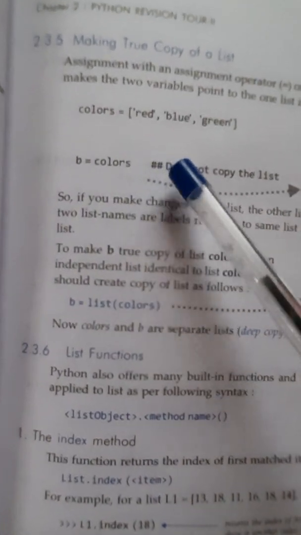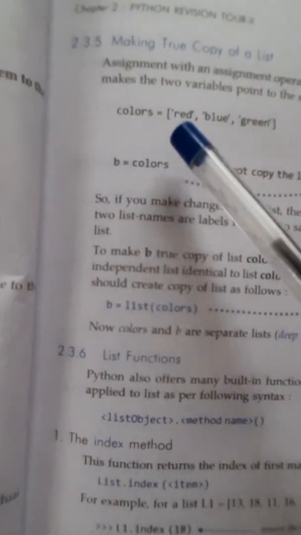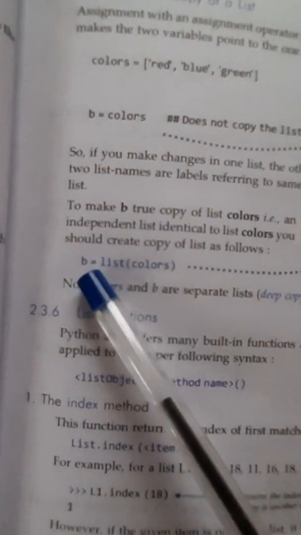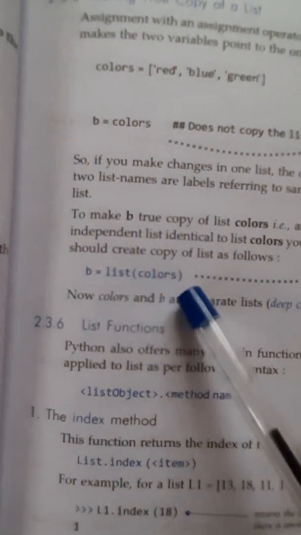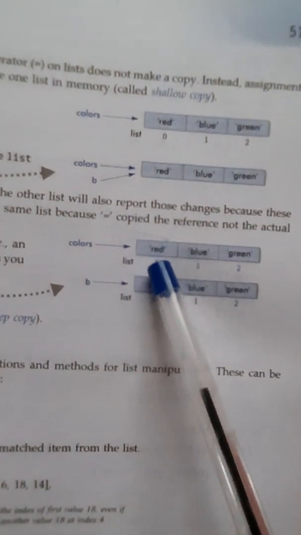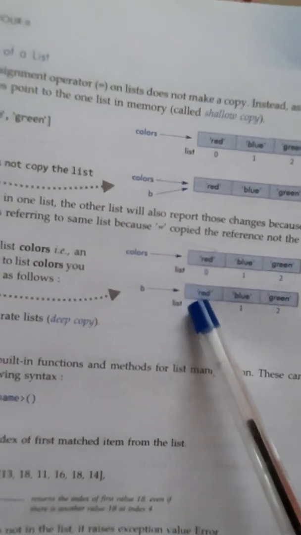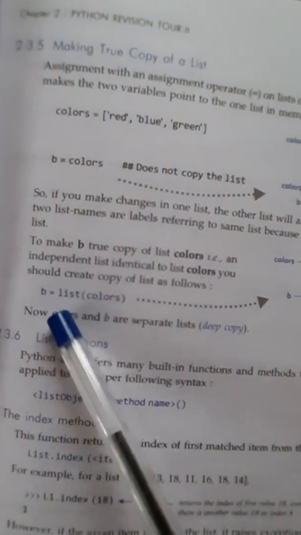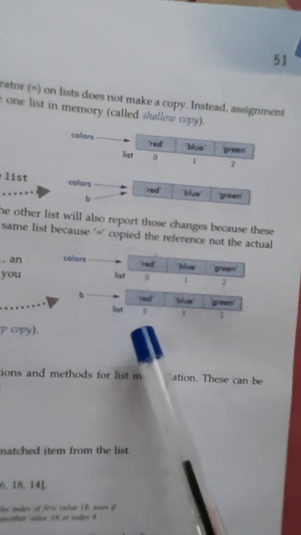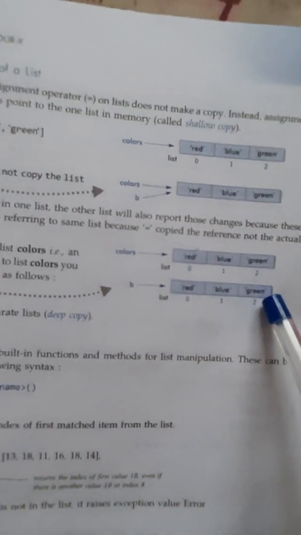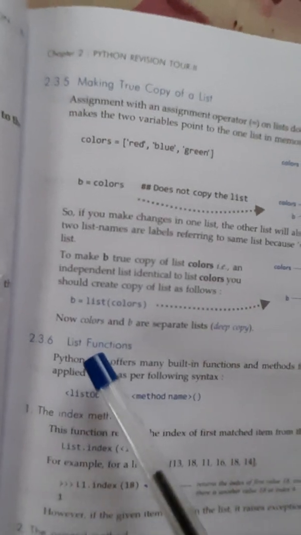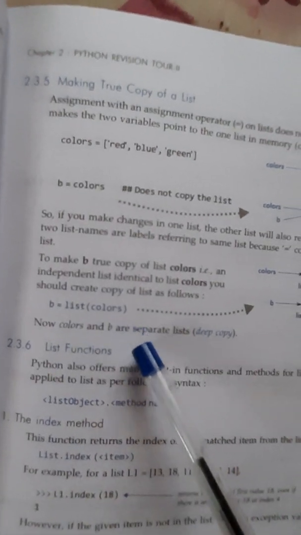So how can you copy the list to the variable B? You have to use B is equal to list of colors, where colors is a list with the elements red, blue and green. Now you have assigned B is equal to list of colors. So now your B will become red, blue and green, and like this you can copy.